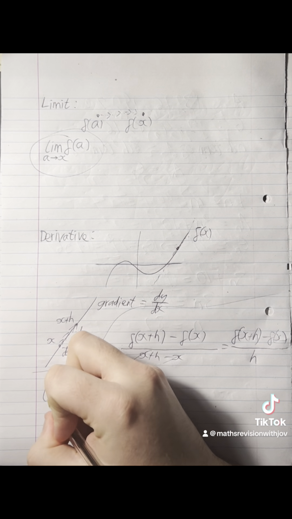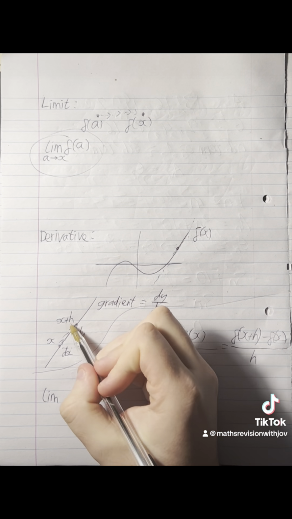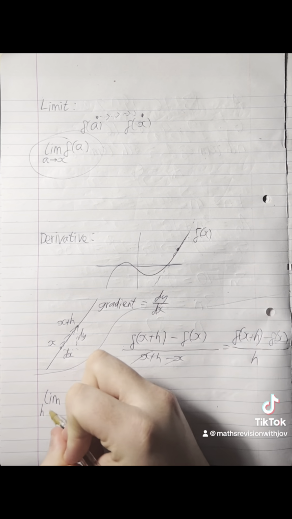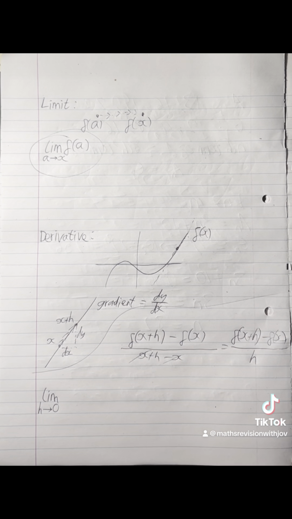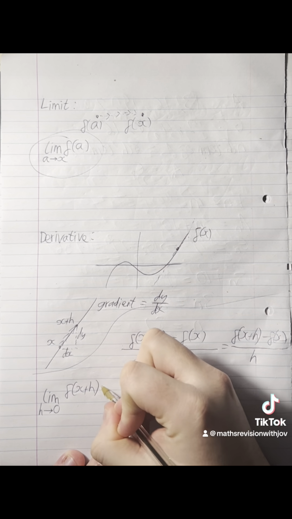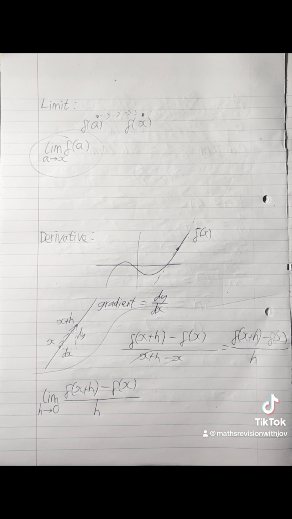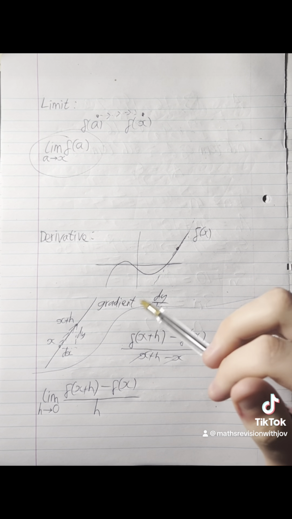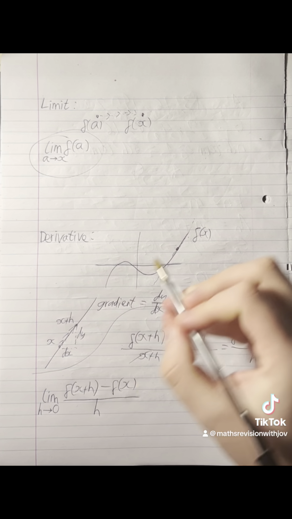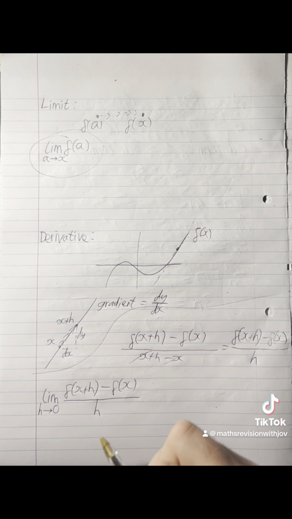We say that the limit, as okay, what do we want to tend to what? We want h to get closer to 0. That means that these 2 points will be effectively the same. So the limit as h tends to 0 of this thing. So f of x plus h minus f of x divided by h. And that is the gradient of the line. And notice that because we've picked arbitrary points here, x and x plus h, these can be anywhere on the function.